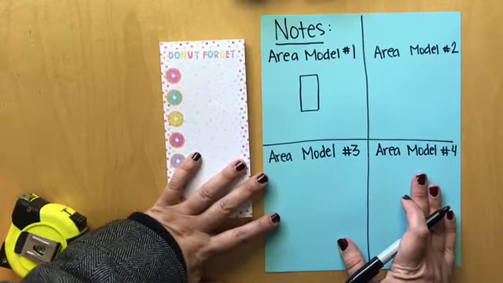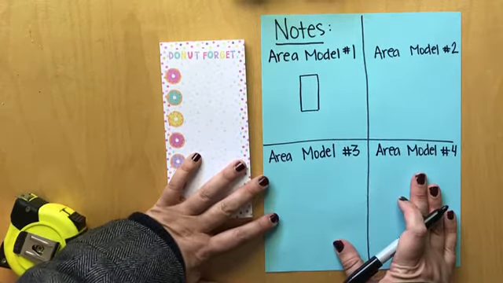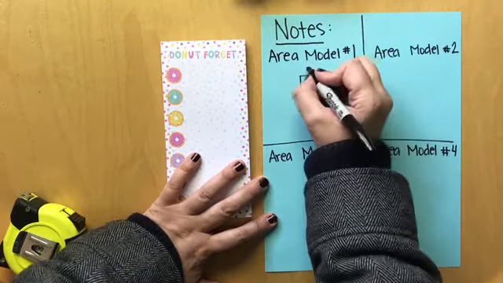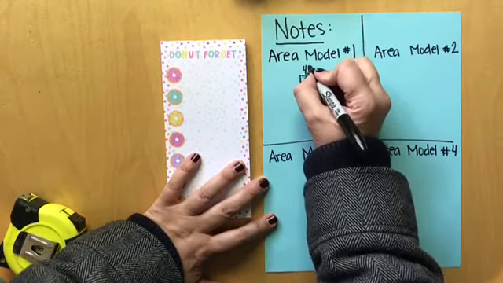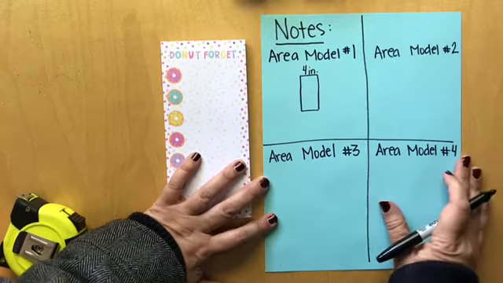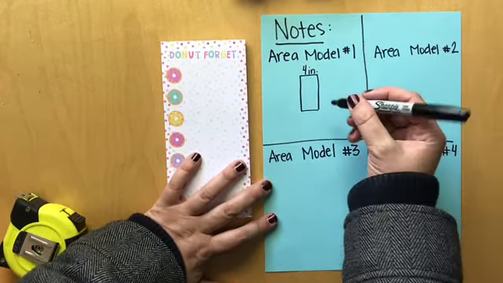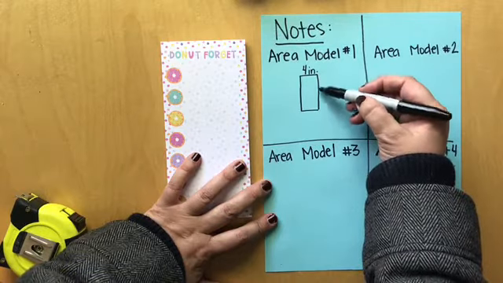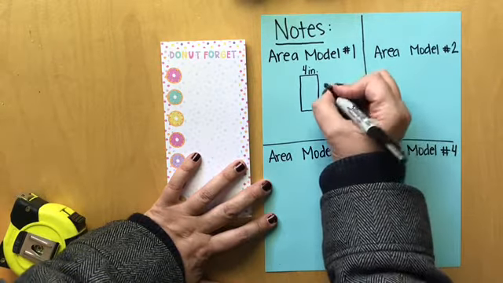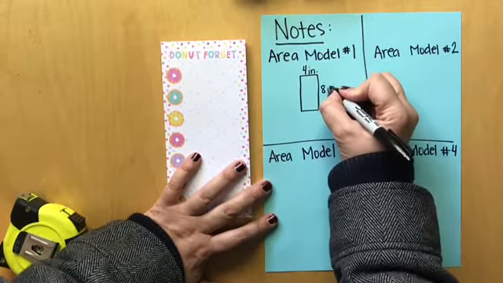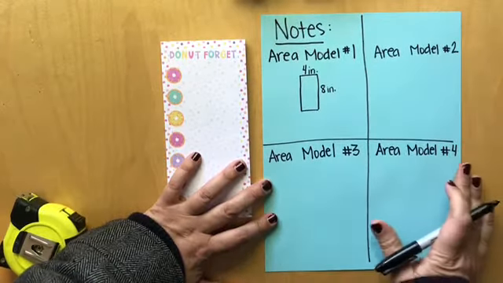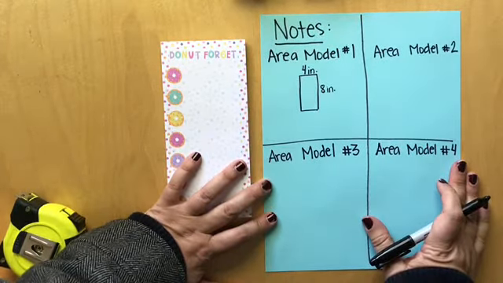Now that we have our rectangles drawn, we can put our information on the page. We said that this side was 4 inches long, 4 in. Then the other information that we needed was the other side of the rectangle, which we said was 8 inches long. Go ahead and write that if you haven't already.